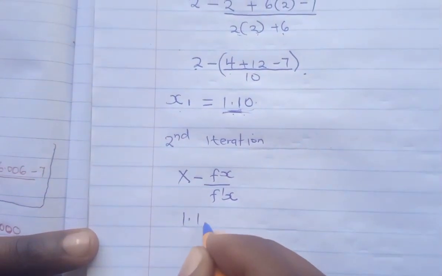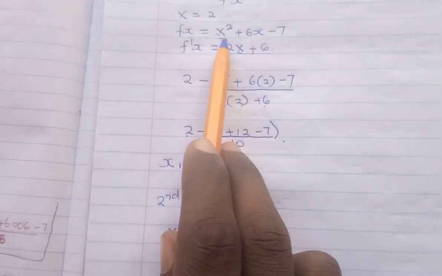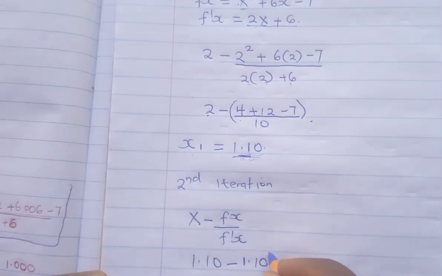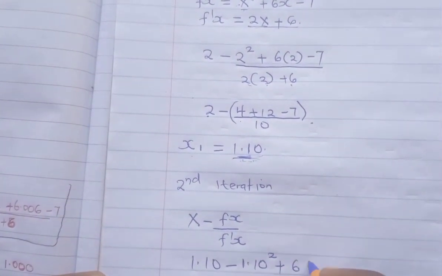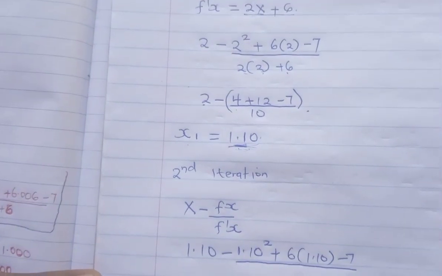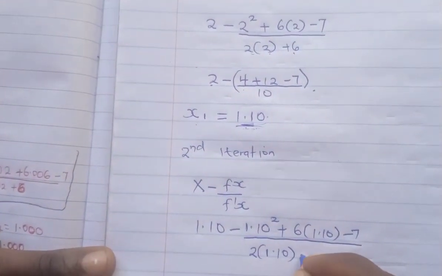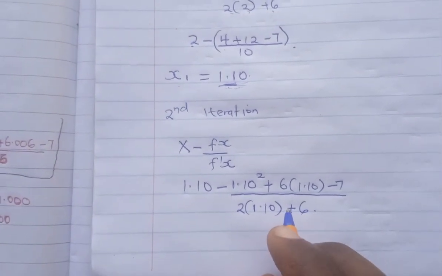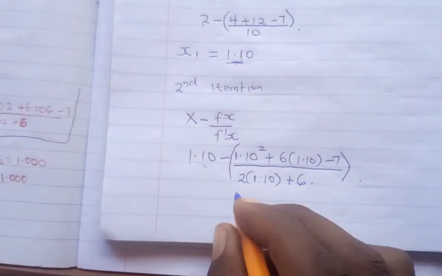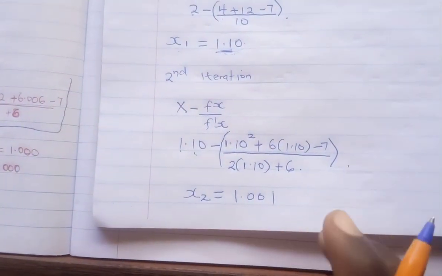So 1.10 minus the function of x. It is the one in the equation here, but now we replace the value of x with 1.10. So 1.10 squared plus 6 into 1.10 minus 7 all over the first derivative of x, but now replacing the value of x with 1.10. So we're going to have 2 times 1.10 and then plus 6. So we solve this one here, and then you take 1.10 minus the answer. We're going to get 1.001. So this one is going to be our x2 for our second iteration.